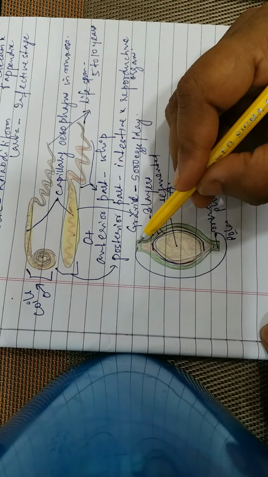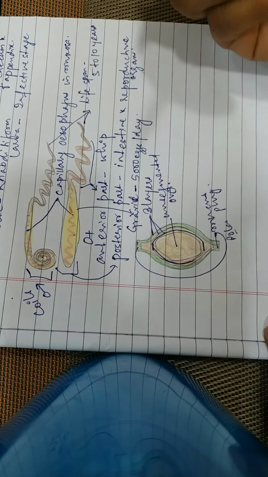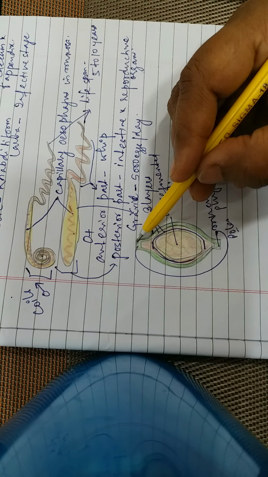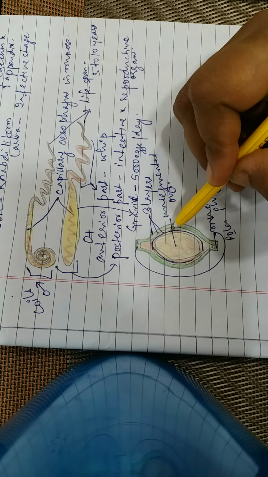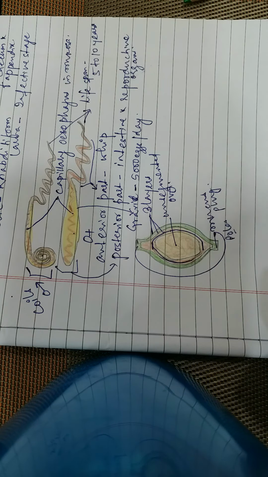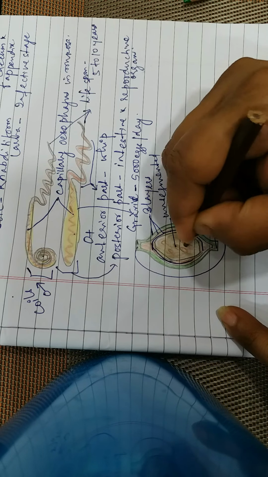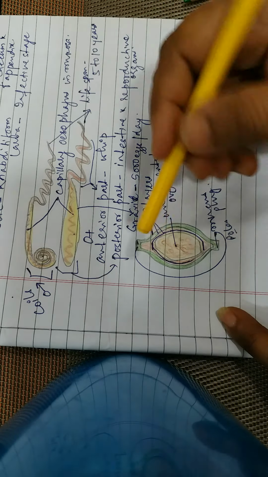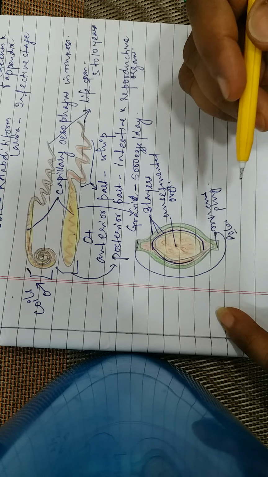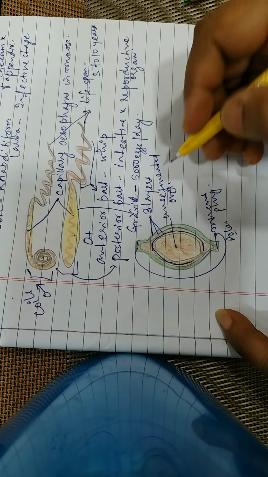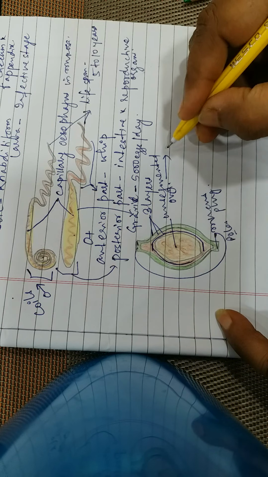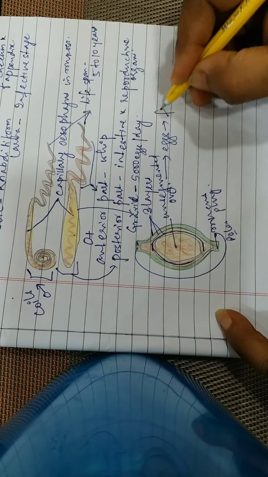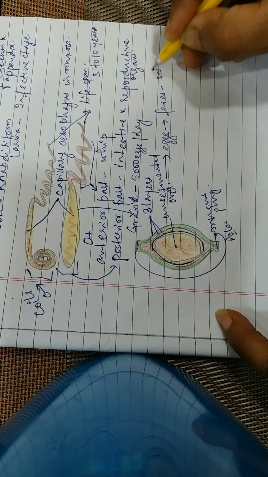This is the egg that is produced by the gravid female. It has 3 layers: outer layer, middle layer, and inner layer, and inside is the unsegmented ova. This egg has 2 plugs known as mucus plugs at the 2 poles. The life cycle starts whenever the female becomes gravid. It will lay eggs. These eggs are shed with the feces and reach the soil.